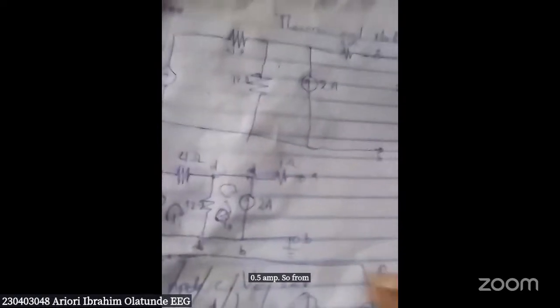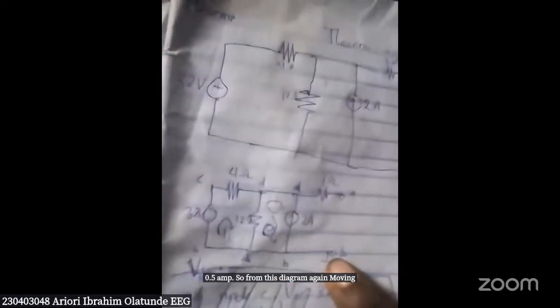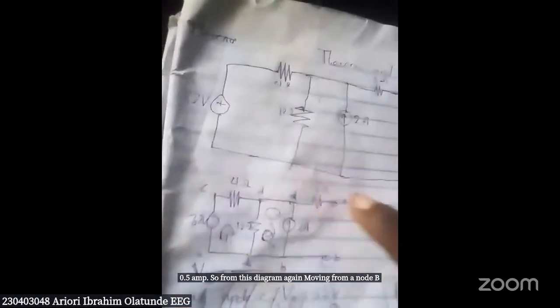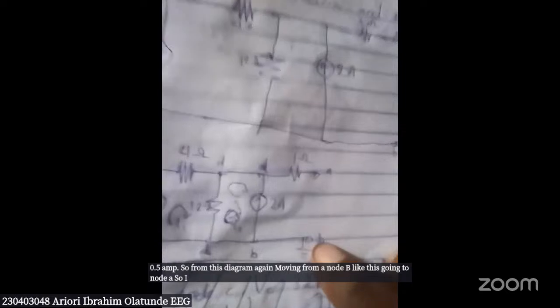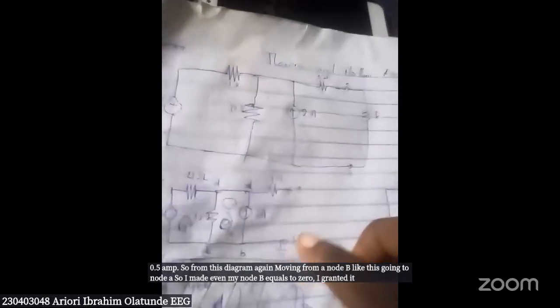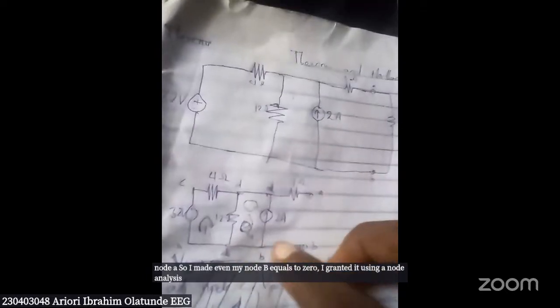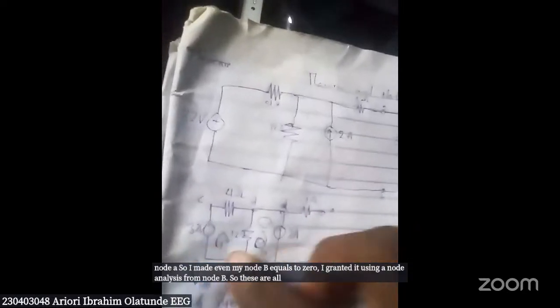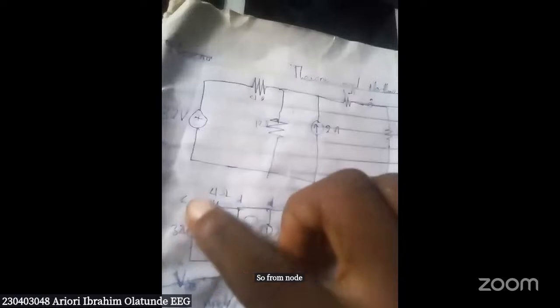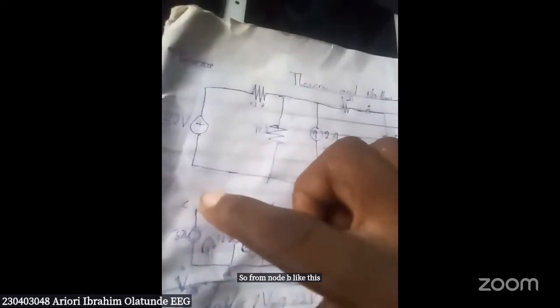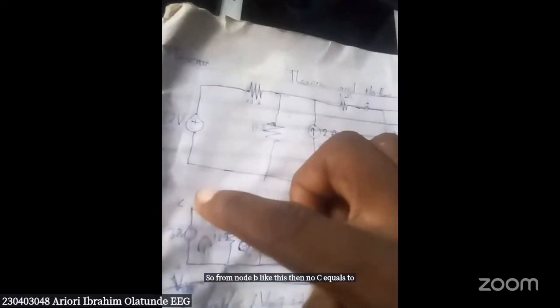So from this diagram again, moving from node B going to node A. If my node B equals 0, I grounded it using nodal analysis from node B. So these are all node B, since there is no single resistor there. From node B, node C equals 32 volts.